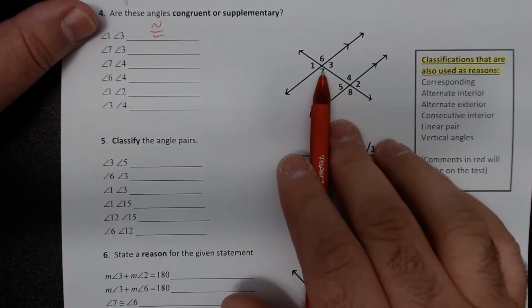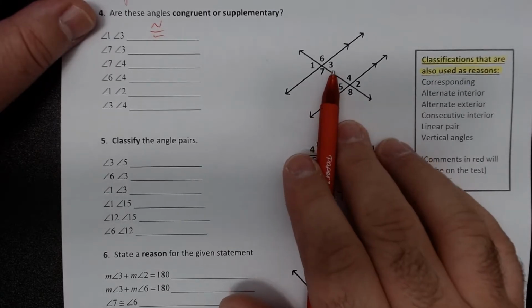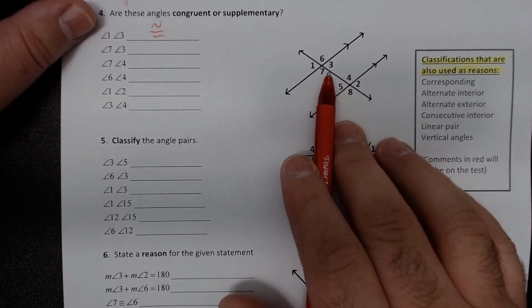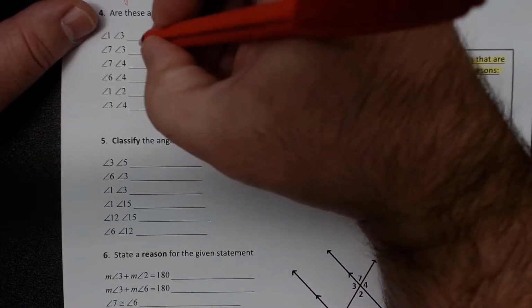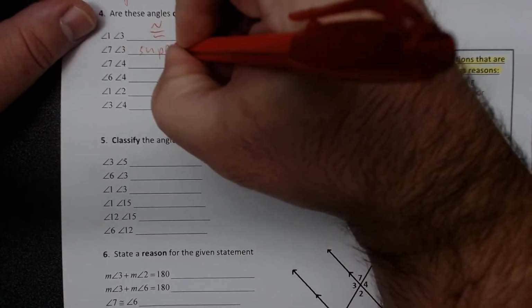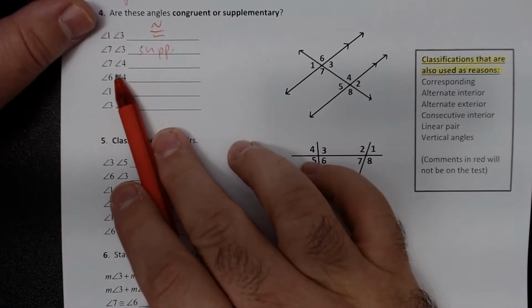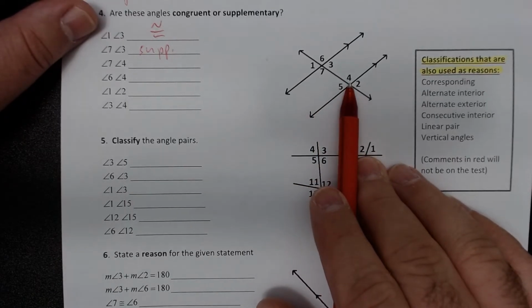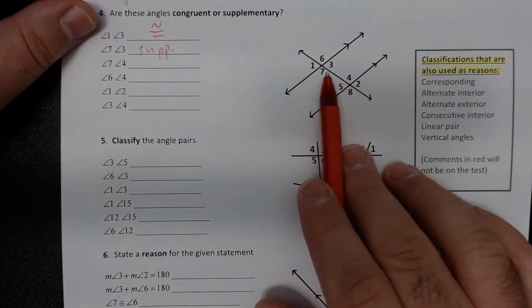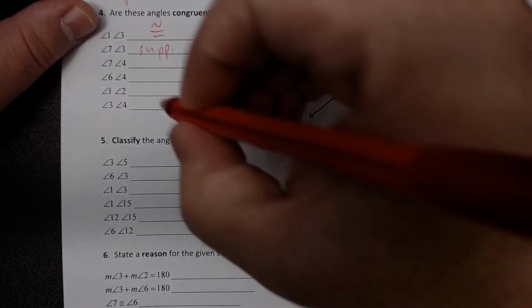7 and 3. 7 is obtuse, 3 is acute. They're different. There's no way they could be congruent. So this linear pair is supplementary. We'll put SUPP for supplementary. Then you have 7 and 4. So 7 is obtuse, 4 is also obtuse. That alternate interior pair, it's congruent. They look the same, they are the same.